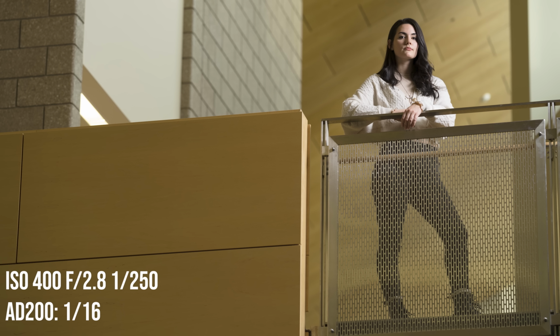This means the change in ISO and flash output cancel each other out, and the flash on the subject looks the same. However, now the ambient light on the subject and background is 1 stop darker. The subject is now way more pronounced in the image.